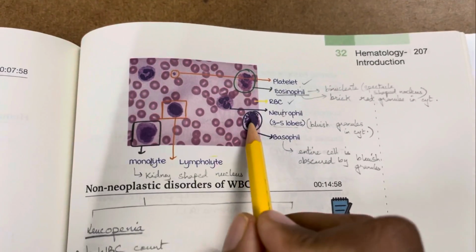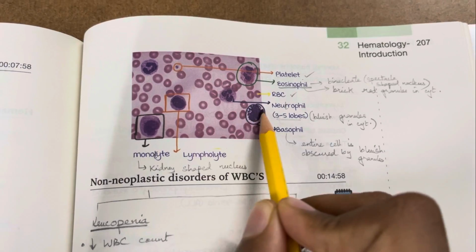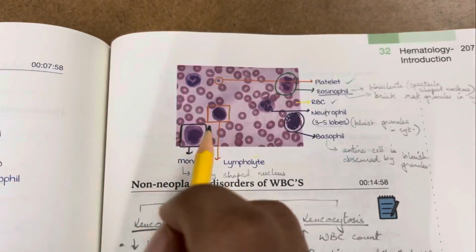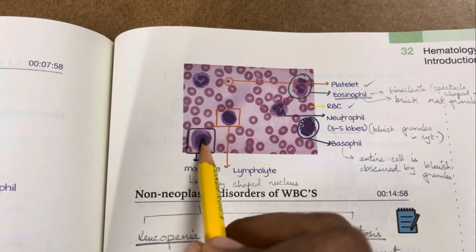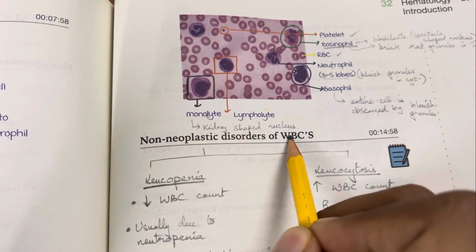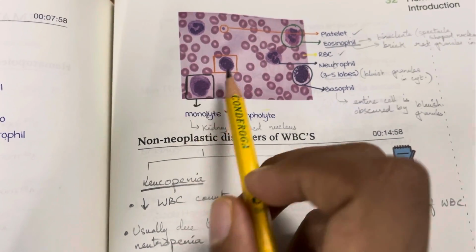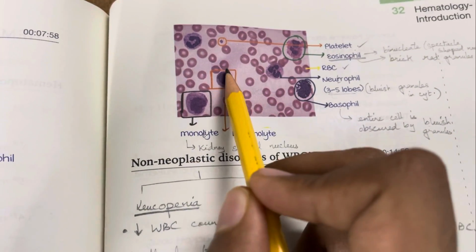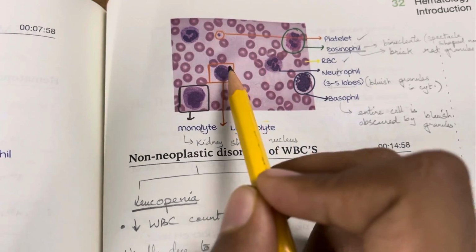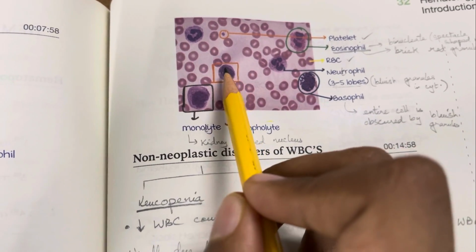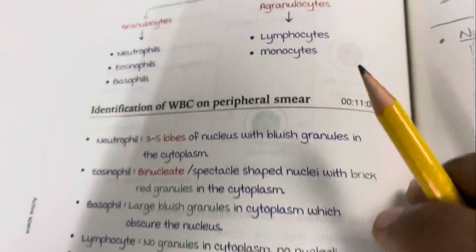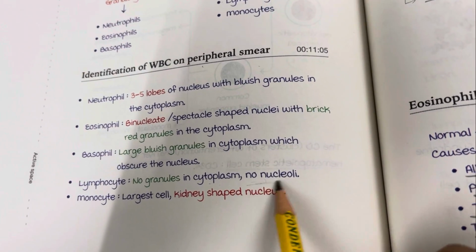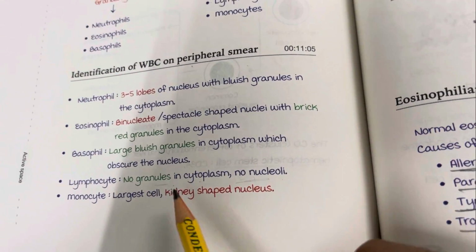Now moving on to basophils, the entire nucleus, the entire cytoplasm is obscured by bluish granules. So that is a basophil. Then monocytes have a kidney-shaped nucleus, and also they don't have any granules in the cytoplasm. So the cytoplasm appears homogeneous without granules. And then lymphocytes, you can see it also doesn't have any granules in the cytoplasm, and you can see the nucleus. All right. So that is about the identification of WBCs on the peripheral smear. And lymphocytes, you can see no nucleoli also, but remember that you can't see any granules in the cytoplasm.